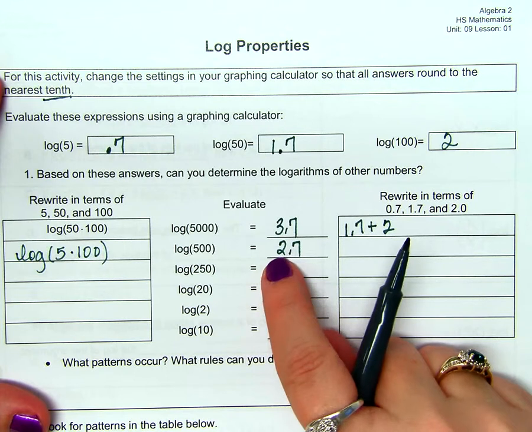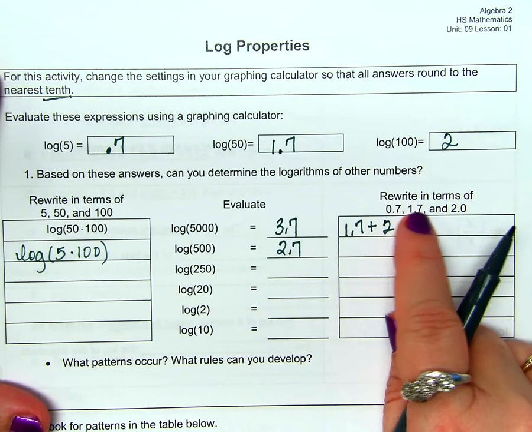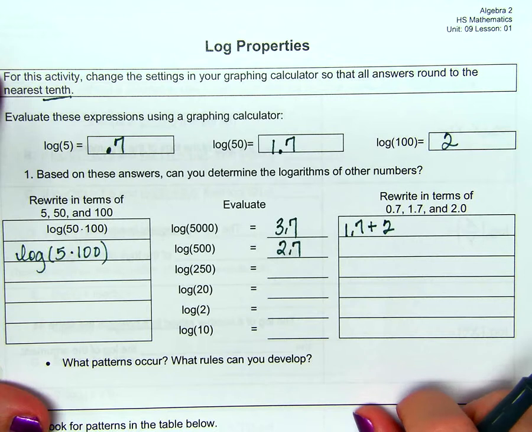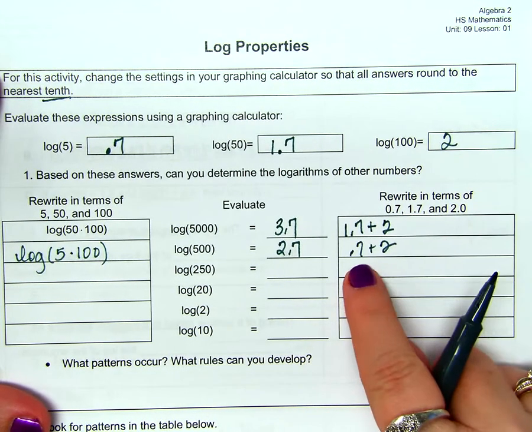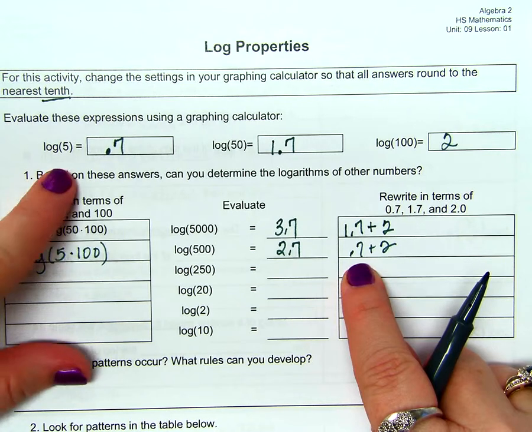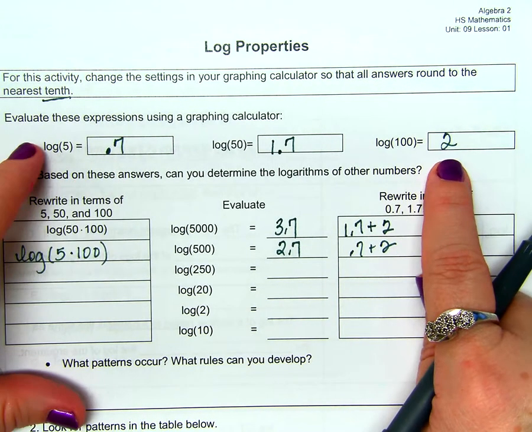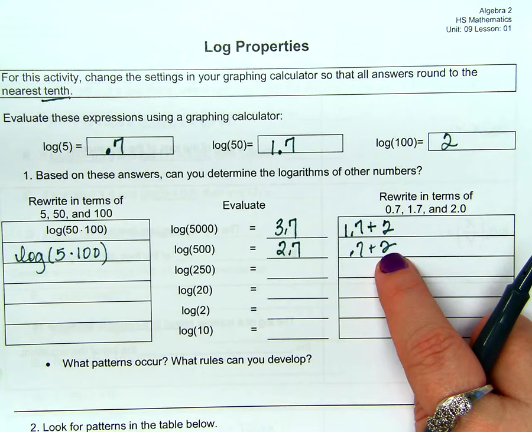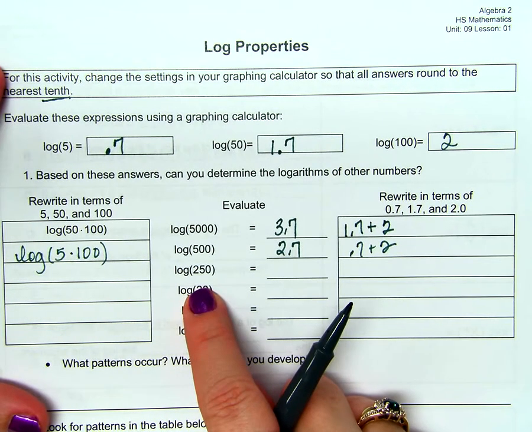Okay. How could I write 2.7 in terms of 0.7, 1.7, and 2? 0.7 plus 2? Huh. What's the log of 5 again? 0.7. What's the log of 100? Huh. Interesting.